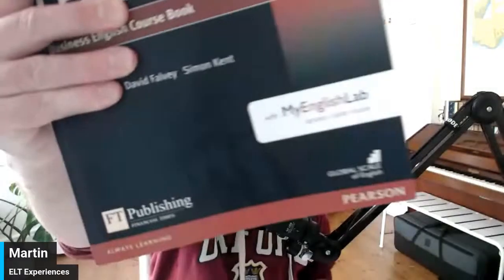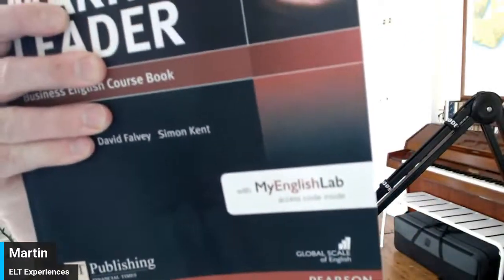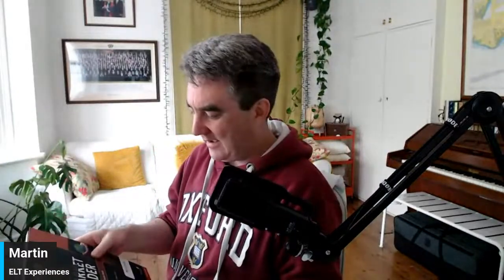So I ended up ordering Market Leader. And this is the particular book that I tend to use. Third edition, and there's a My English Lab. So if I just show you that, a My English Lab for Pearson, and I end up using this course book, the activities, and we try and plan our lessons based on what to do beforehand.